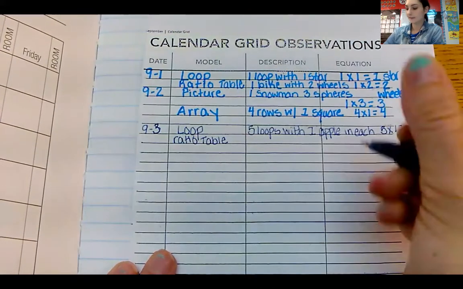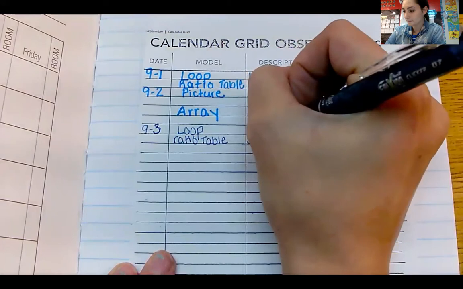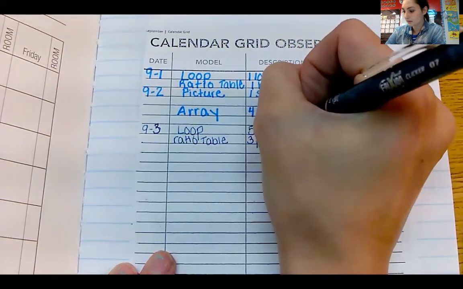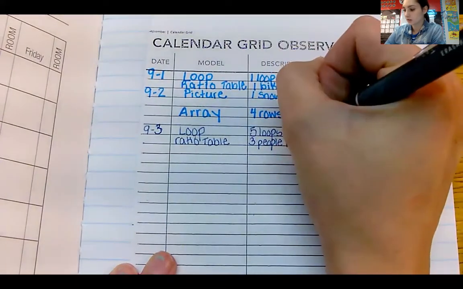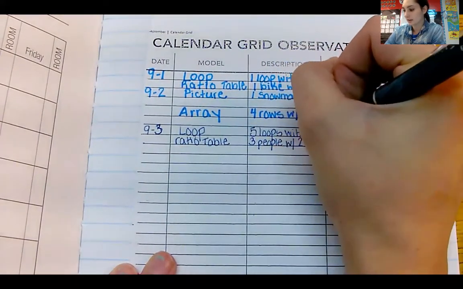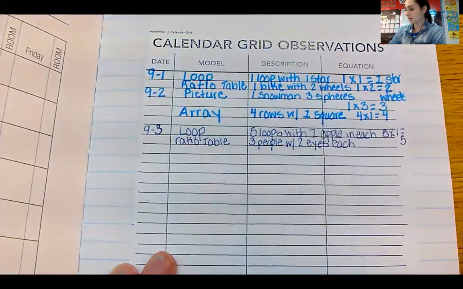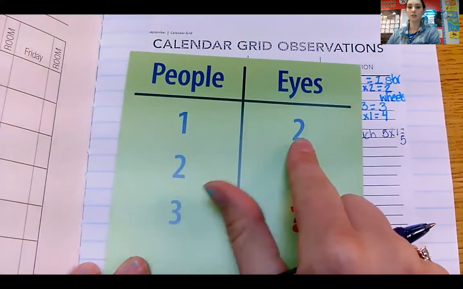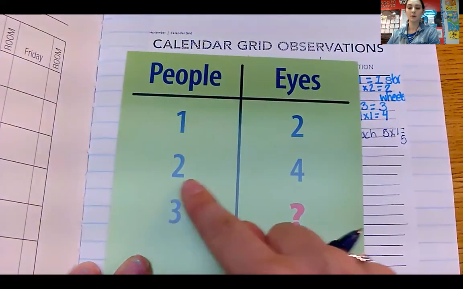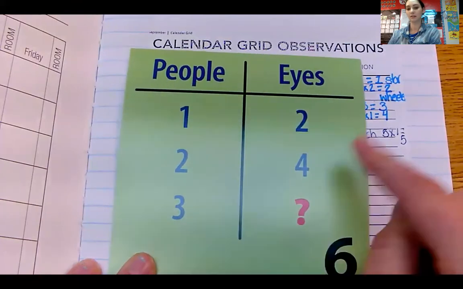Then I have 3 people with 2 eyes each. Okay. So this shows 1 person with 2 eyes, 2 people with 4 eyes, and then 3 people would have 6 eyes.